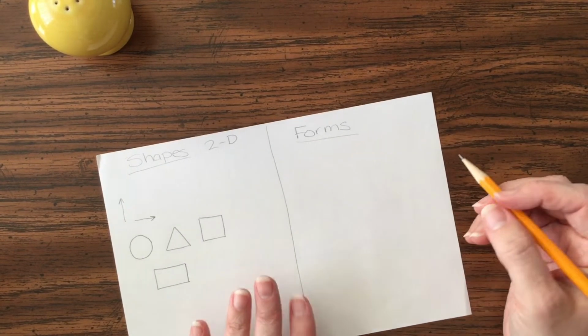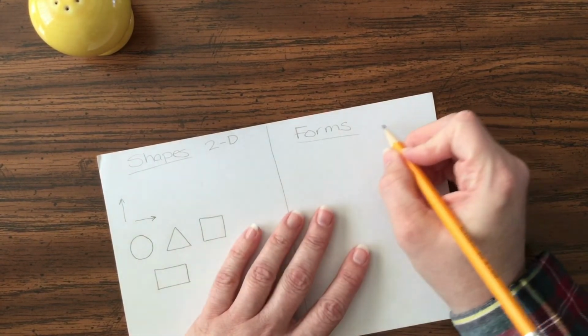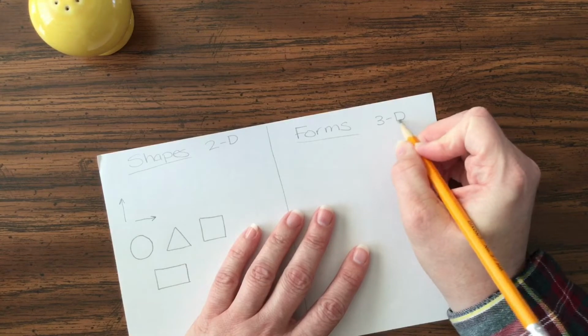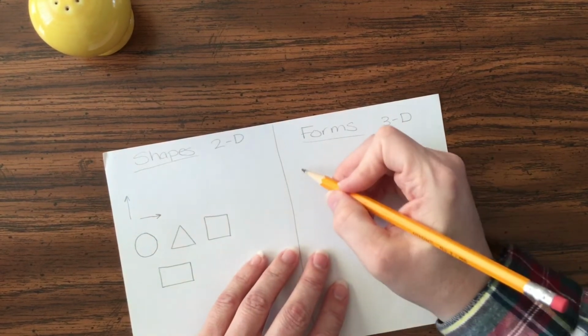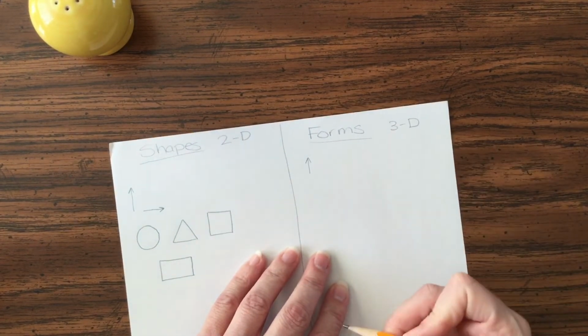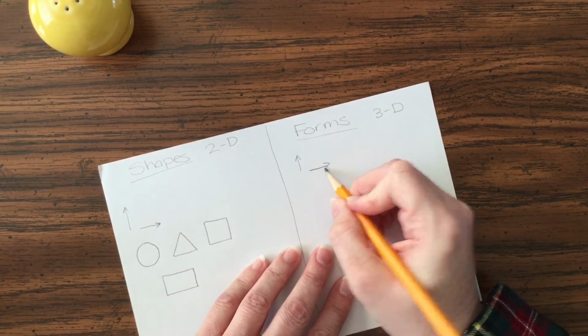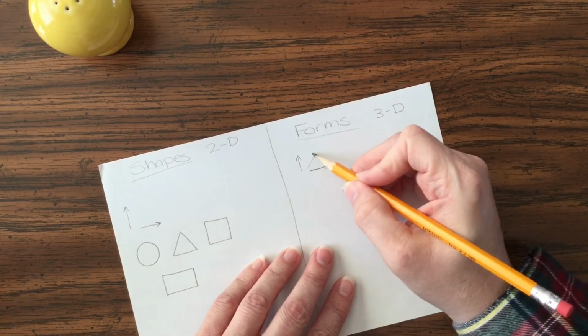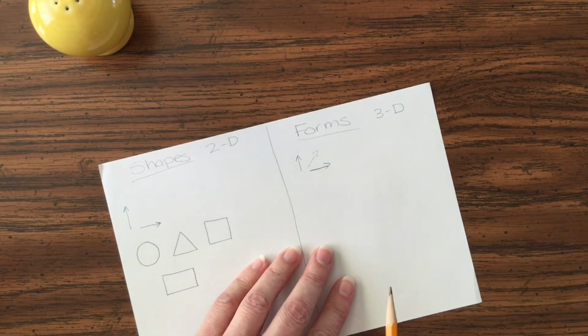Forms, however, are 3D. And when I say 3D, I mean 3 dimensions. Not only do they have height, how tall they are, and width, but they also have something we like to call depth, and that's kind of hard to show with just the arrows.